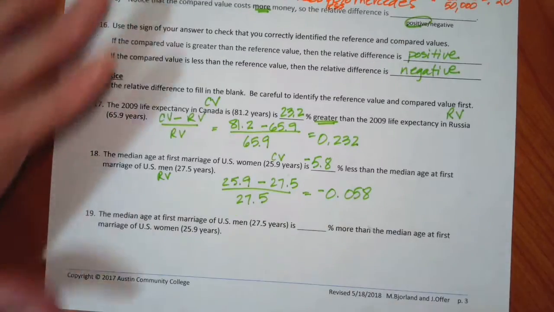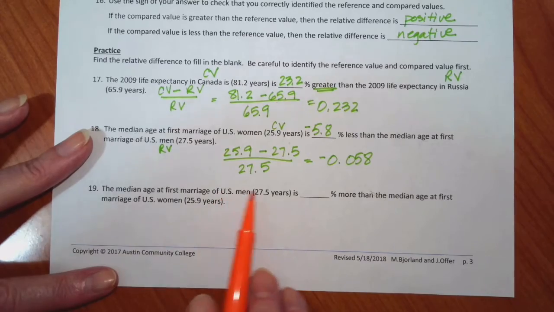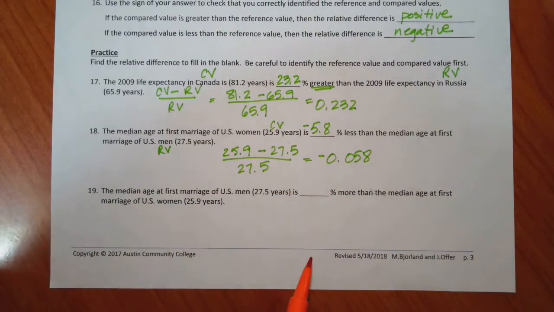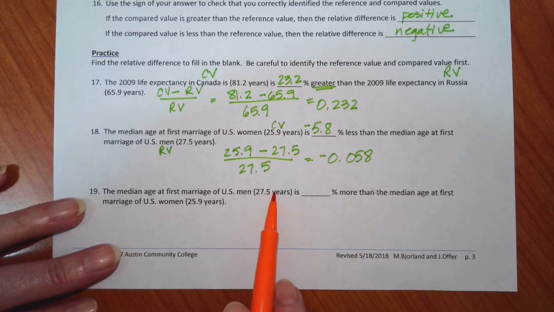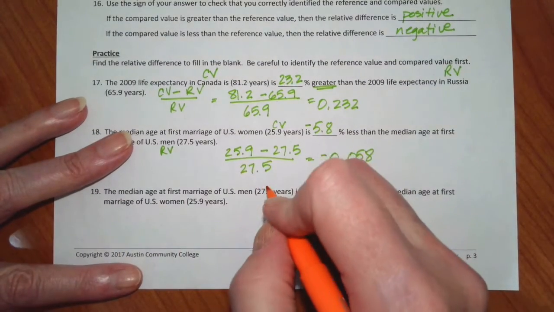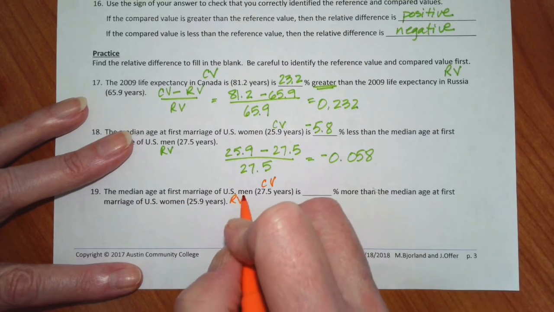This is what I did up here with the car. Now I'm going to do the same problem, but change the reference and compared values. The median age of first marriage for U.S. men is more than the median age of women. So this is now our compared value, and women is our reference value.